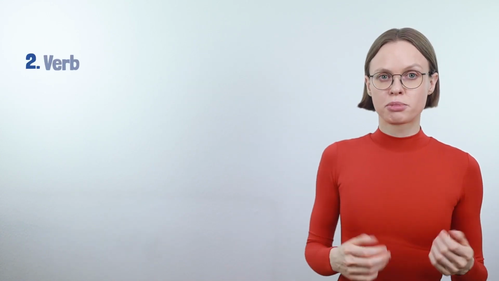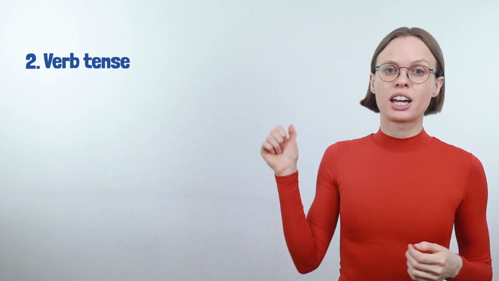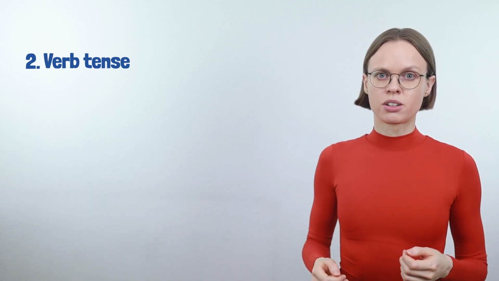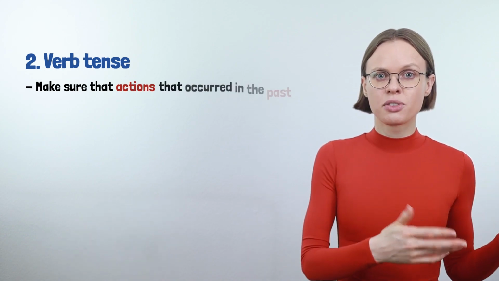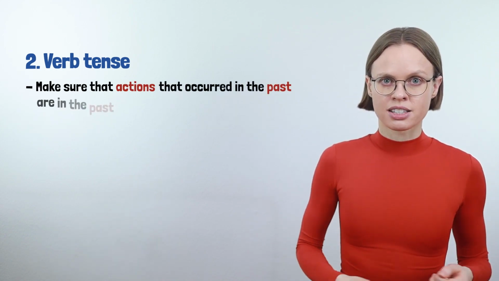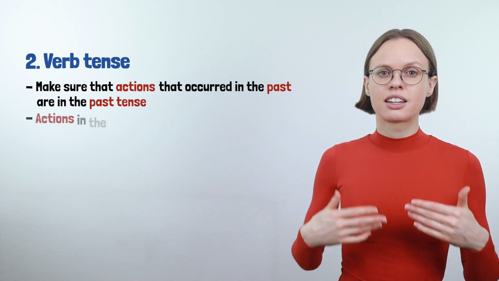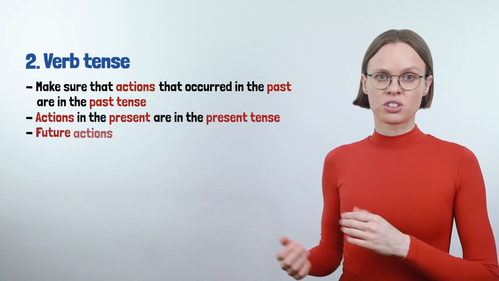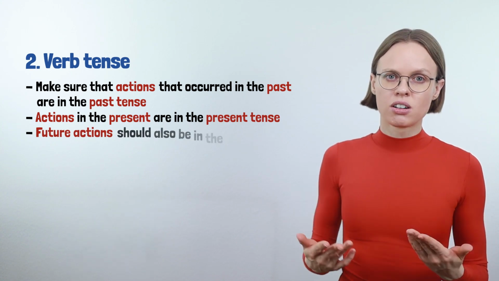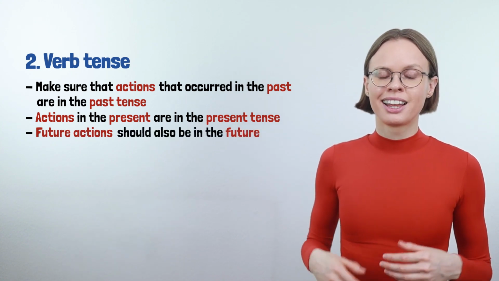Let's move on to the next point, verb tense. If you use more than one tense in a response, you must make sure that actions that occurred in the past are in the past tense and actions in the present are in the present tense. Future actions, of course, should also be in the future. Let me give you an example to show you what I mean.